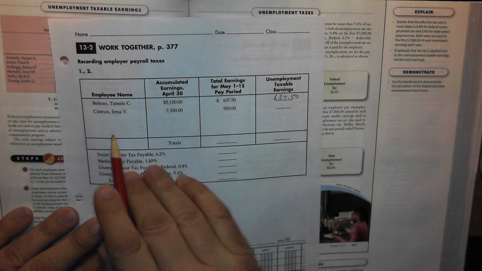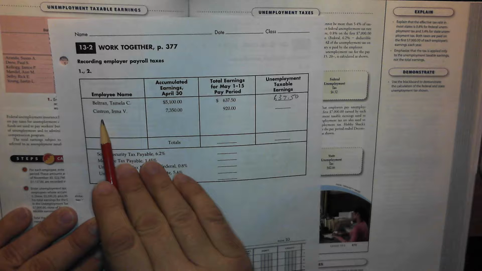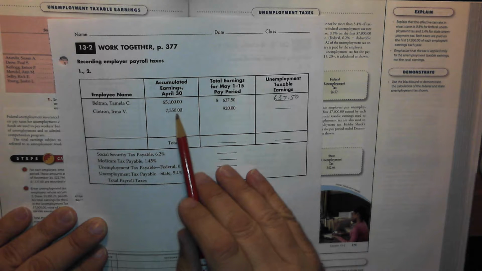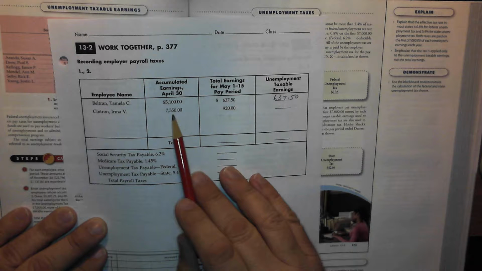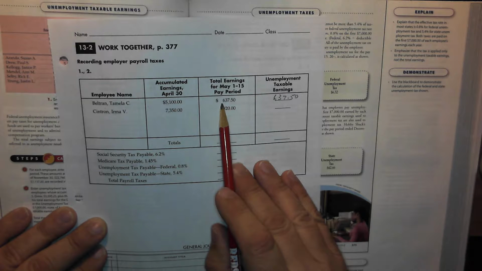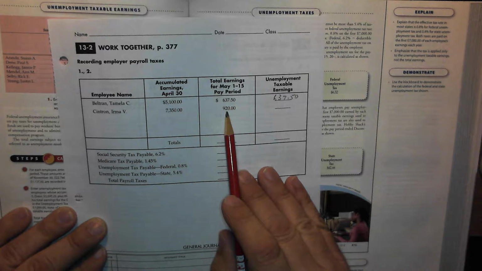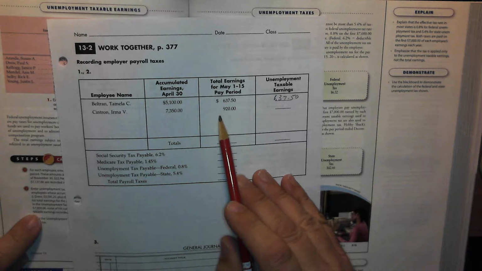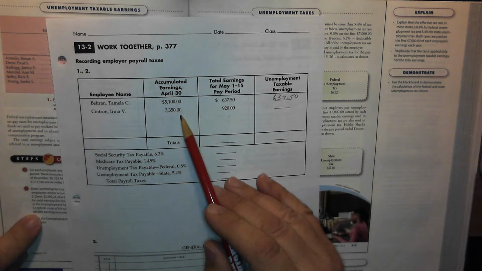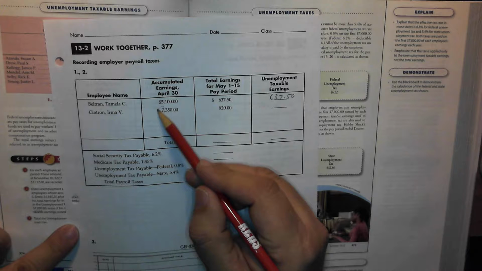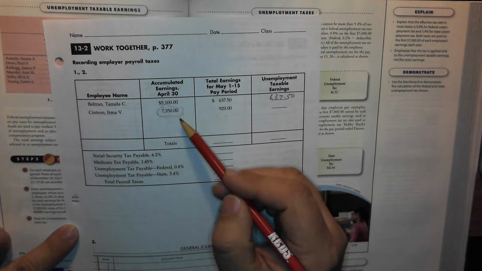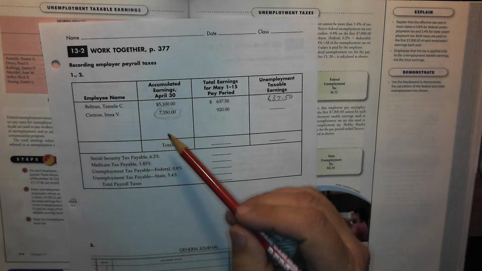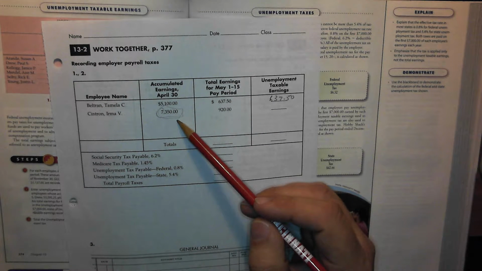Okay, now the next one, Centron. Through April 30th, her accumulated earnings were $7,350, and for the pay period from May 1st to May 15th, $920. So if they're only taxed on the first $7,000, well, obviously here that she's already made over $7,000, so all the unemployment taxes for her have already been paid.